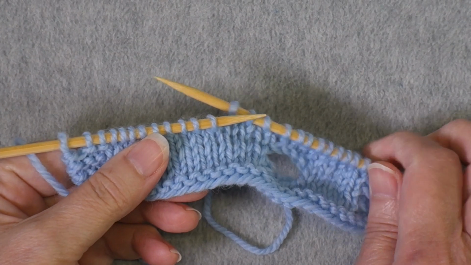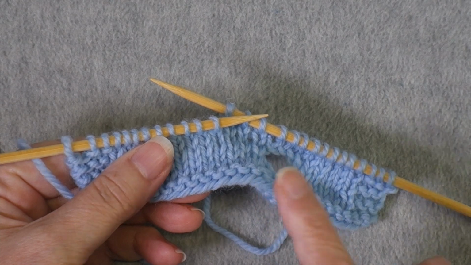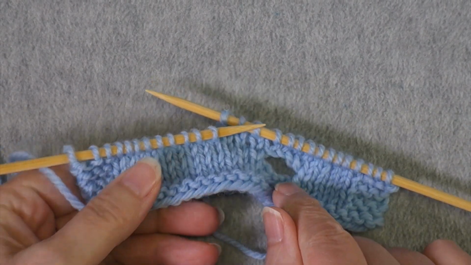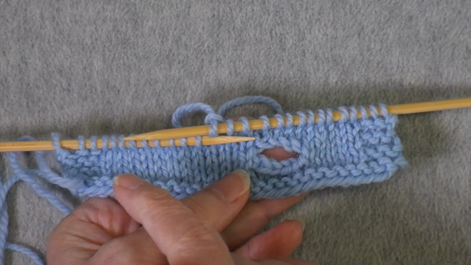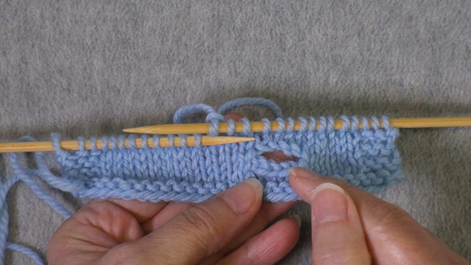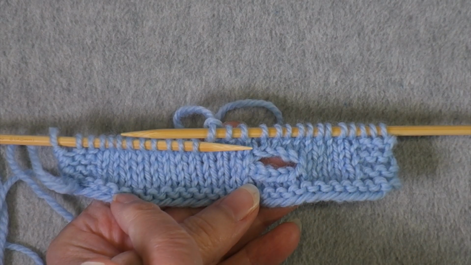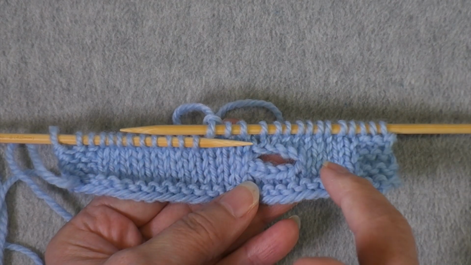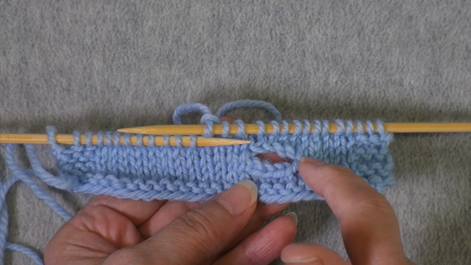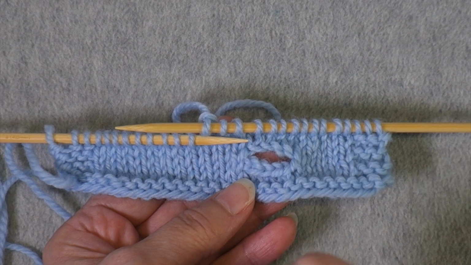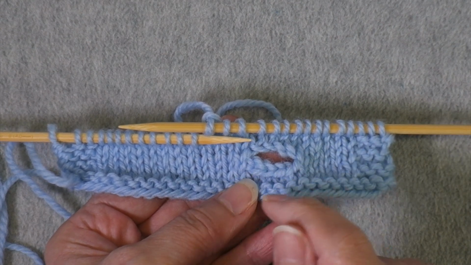So the next tip is if you need to cast on stitches in the middle of a row or round. One reason you might want to do that is if you've been making horizontal slits like a buttonhole, you might have bound off some stitches on one row or one round, and then on the next row you have to cast on stitches to replace the ones that you have bound off. So that's one situation in which you might need to cast on in the middle of a row or the middle of a round.